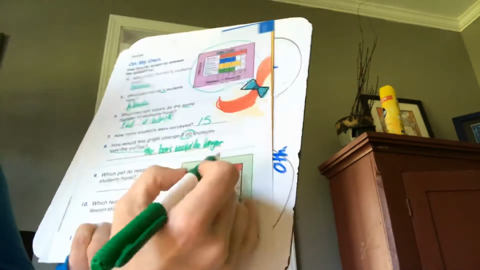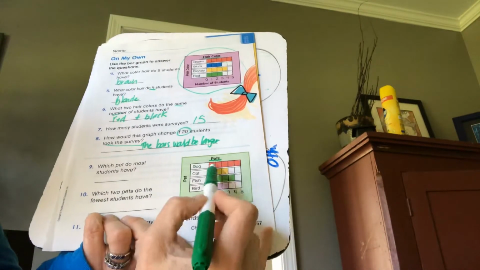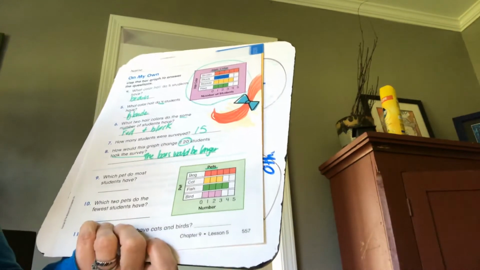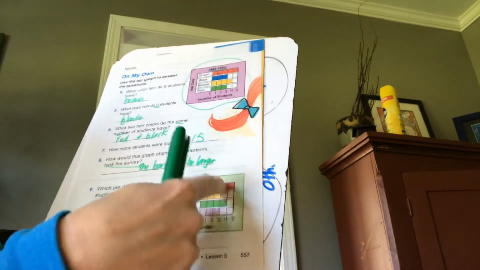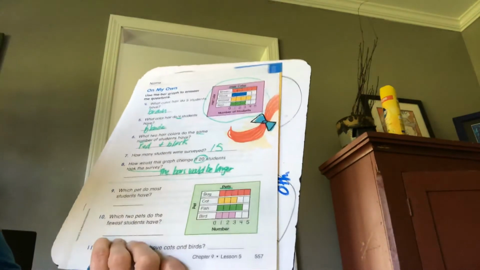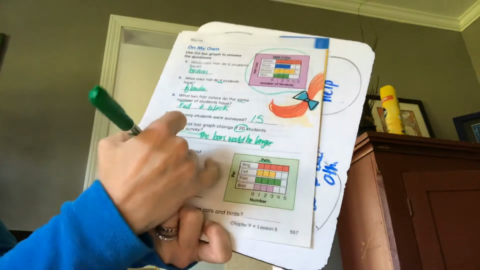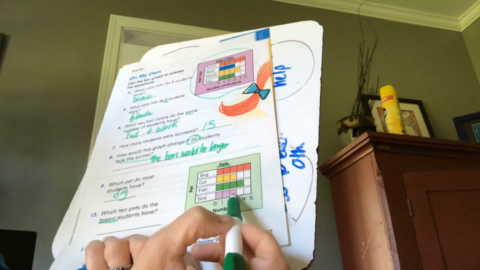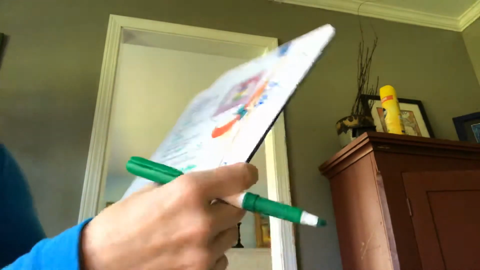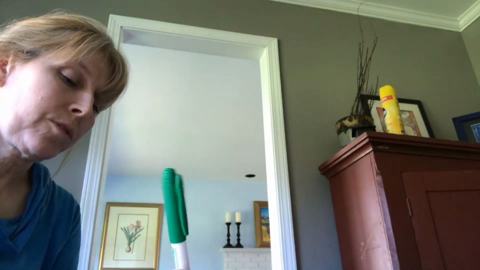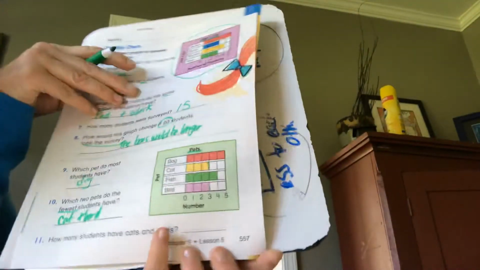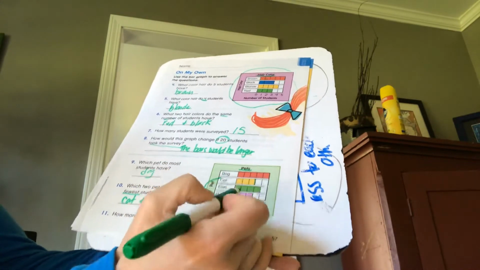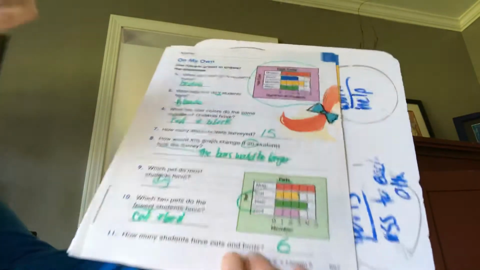Okay, so here's a second graph. This says pets, and it has a dog has 5, cat has 3, fish has 4, bird has 3. And oh, this is pretty interesting. This is the same data as the hair color. Which pet do most students have? Easy, that's a dog. Which 2 pets do the fewest students have? Well, the fewest is the less, so it would be those 2. So it'd be cat and bird. And then how many students have cats and birds? So you would add up cats and birds, and 3 plus 3 would give you 6.